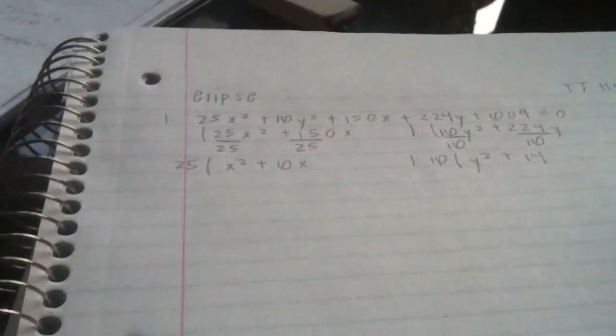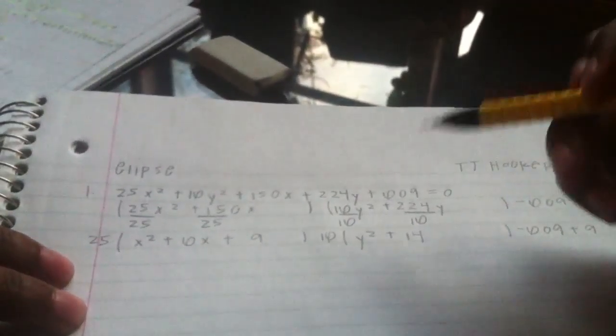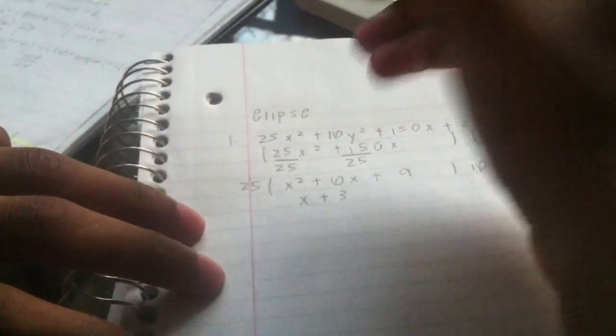Alright, so now we can divide the 6x by 2 and then square that, which makes it 9. And we have to add it to this side. And then we divide the 14 by 2 and square, and that's 49. And we're adding the 49 on that side. In our factors, we get x plus 3 when we divided 6x by 2, squared.